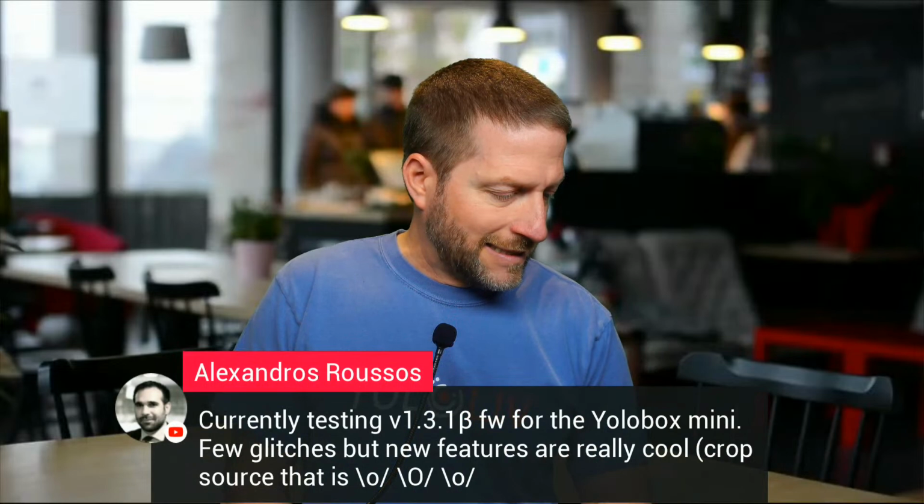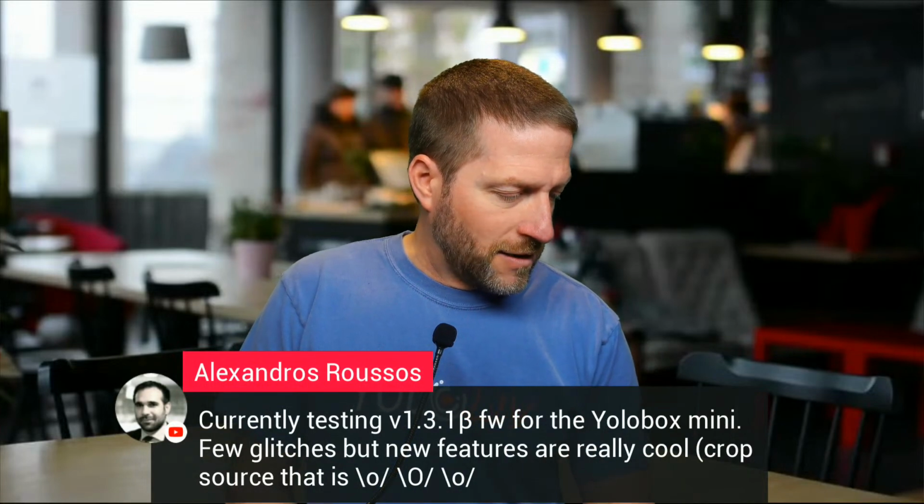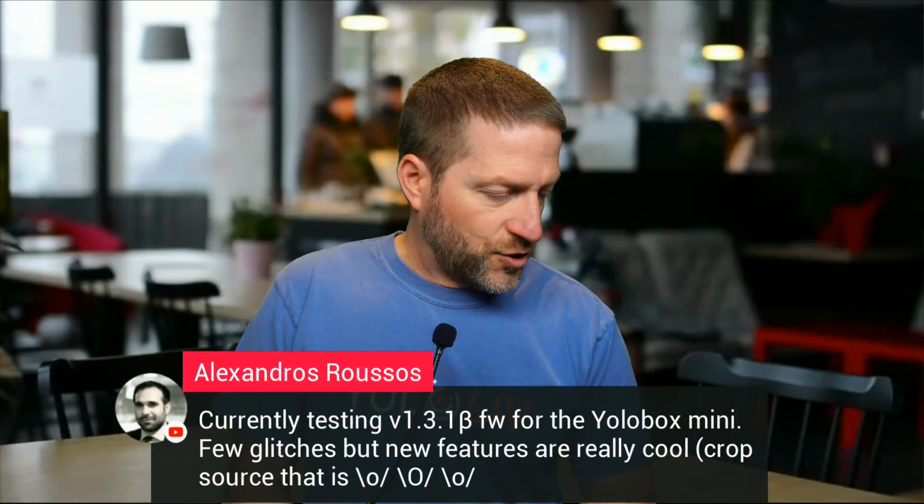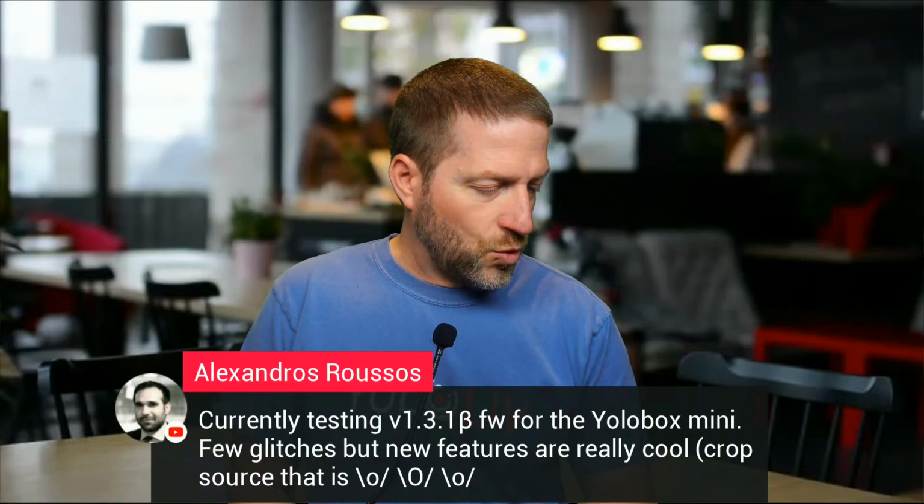Alexandra says, currently testing the 131 beta for the Yellow Box Mini. A few glitches, but new features are really cool. Crop source, that is, yes, crop source. We actually covered cropping and virtual inputs in a previous live. Fantastic feature. Honestly, it is a fantastic feature. I don't know how they crammed it into the YOLO box and now the Mini. It is a fantastic feature.